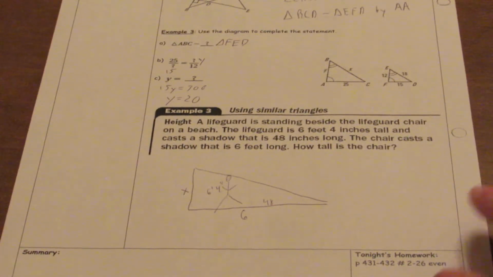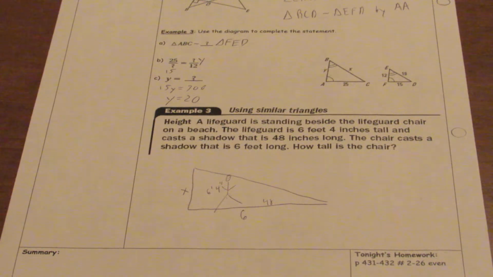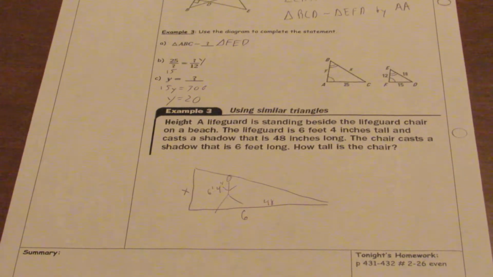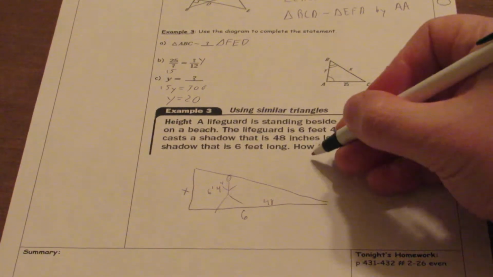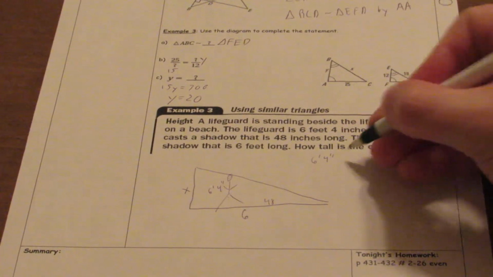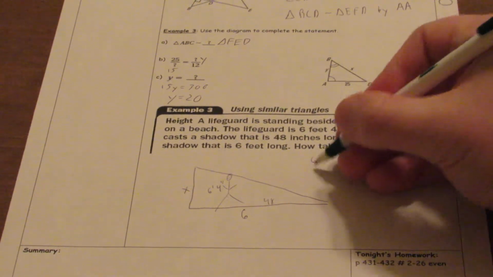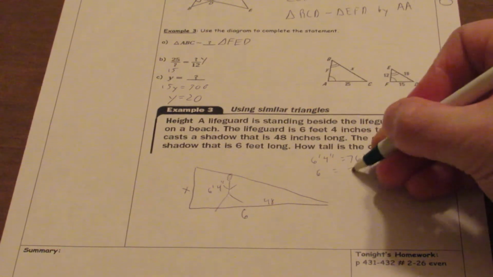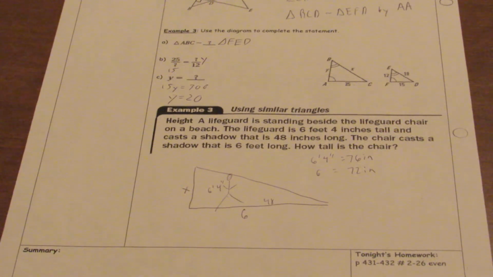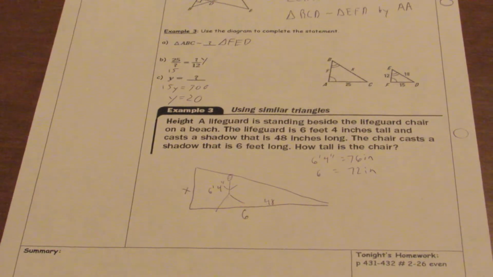One thing to realize in doing a problem like this, you don't want to deal with feet and inches. So when you're seeing something like that, there are some exceptions, but pretty much always you want to convert to the smaller unit. Because 6'4" doesn't work well as feet. It works great as inches though. So there's 12 inches in a foot. So the 6 foot 4 inch lifeguard is 76 inches tall. And the 6 foot shadow is 72 inches. So we'll use those when we're setting up our problem instead.